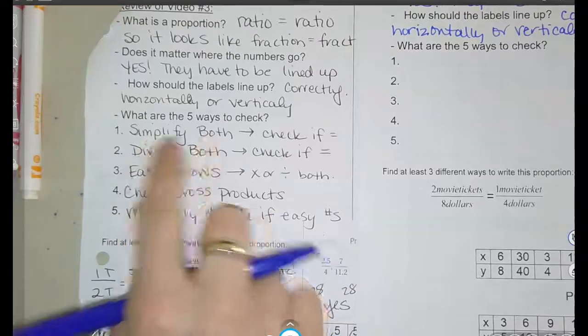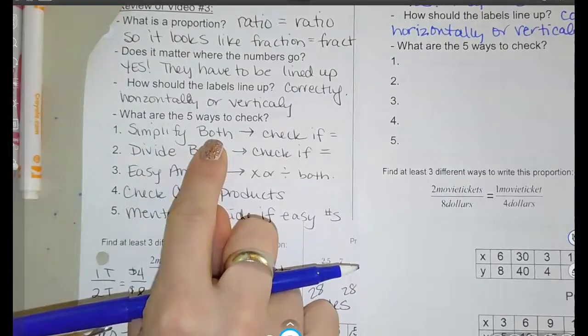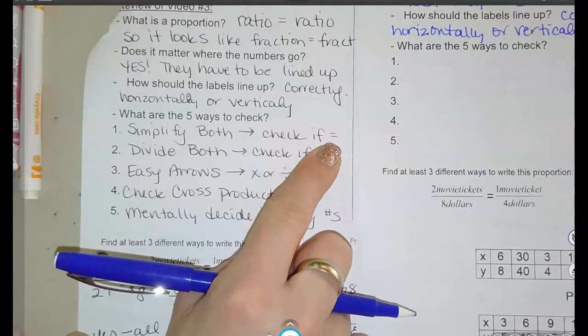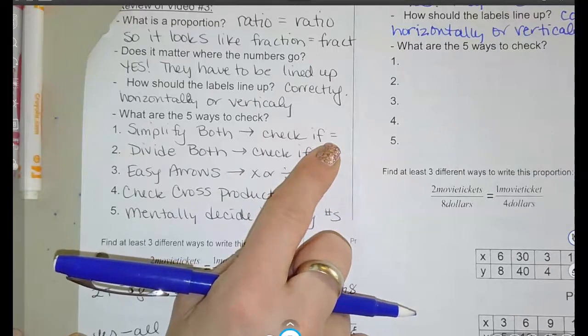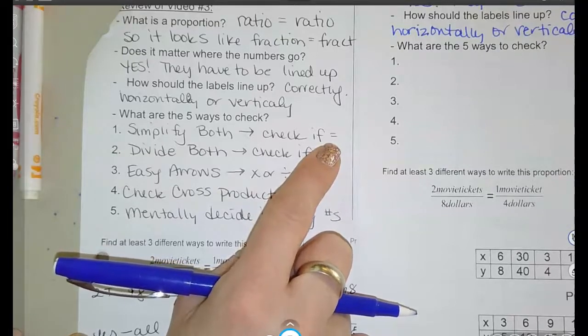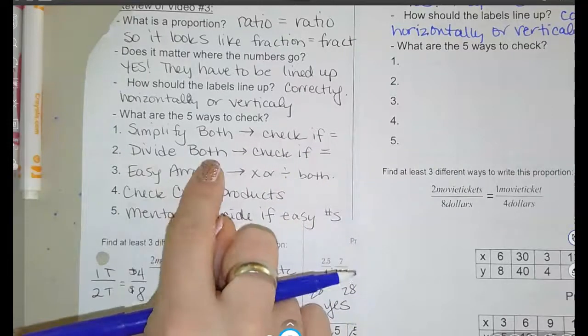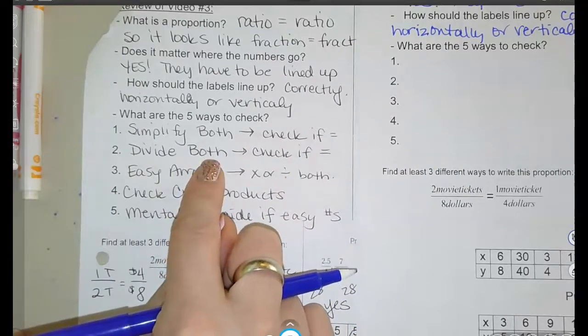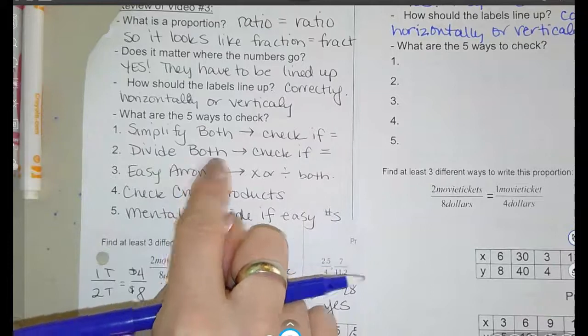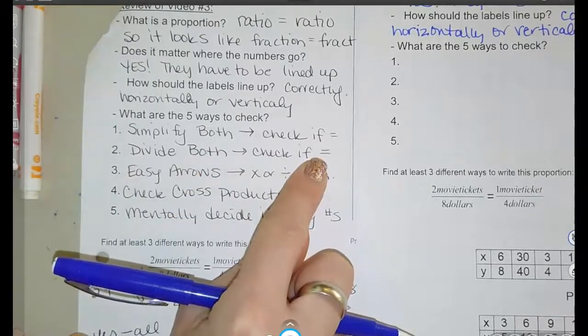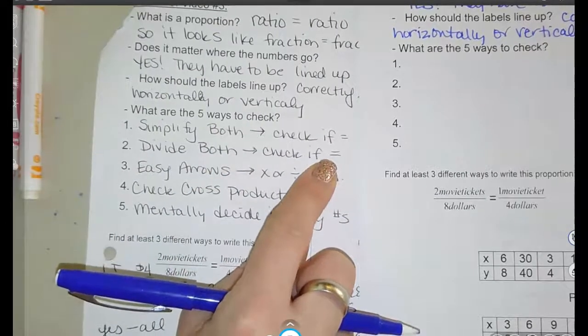Right, you could simplify both of those fractions or simplify both those ratios and check to see if they're equal. That's a good strategy because we know how to simplify fractions if they're basic numbers. We can divide them both in our calculator. So if you have a calculator handy, just type that in as a division problem and divide them both to see if you get the same decimal on each side. Then they would be equivalent.